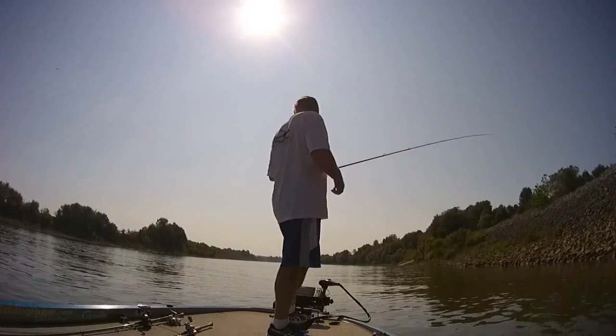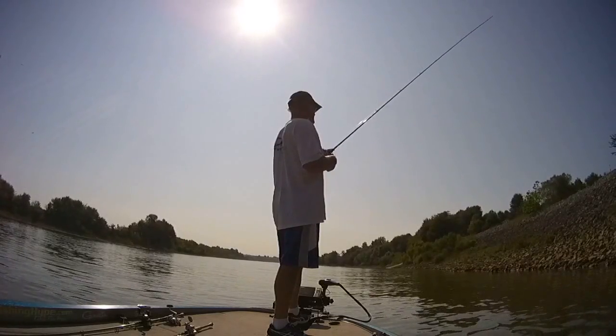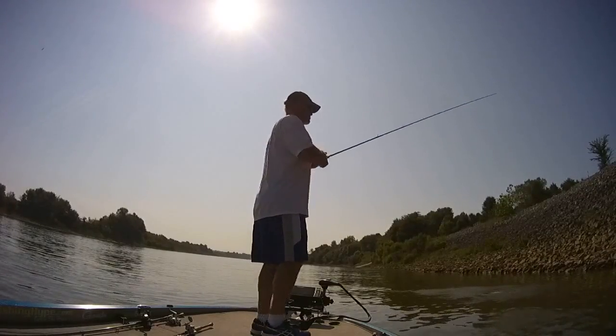The one thing with the shaky head, when you're fishing it, is making sure you've got that bait just trickling up. Oh, big mudfish.